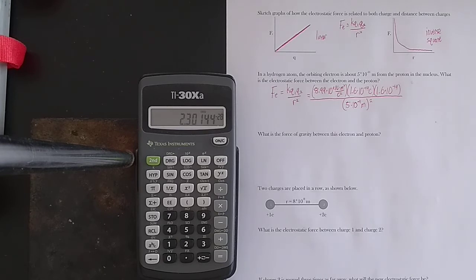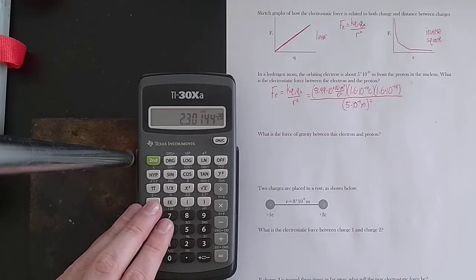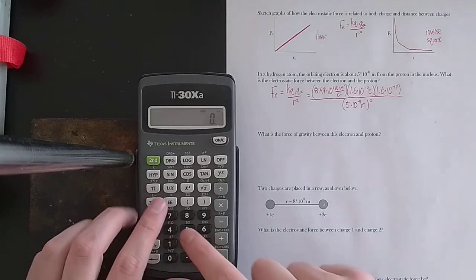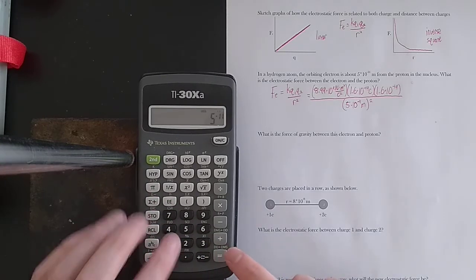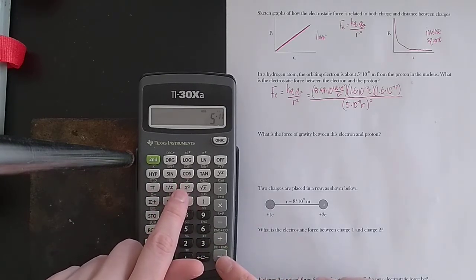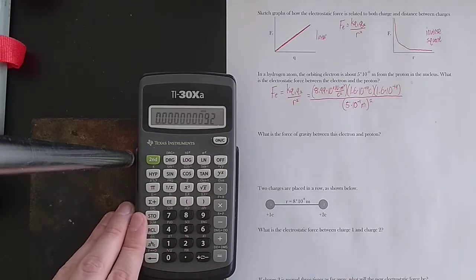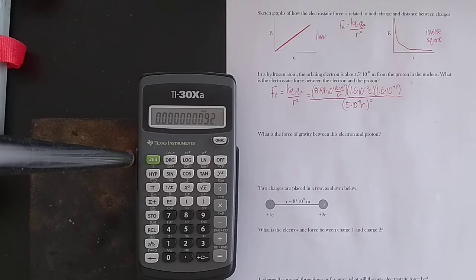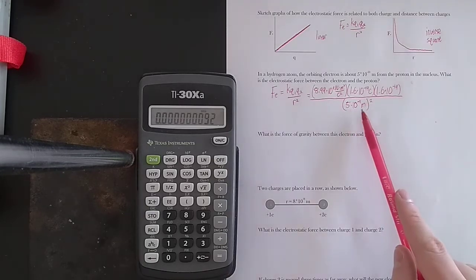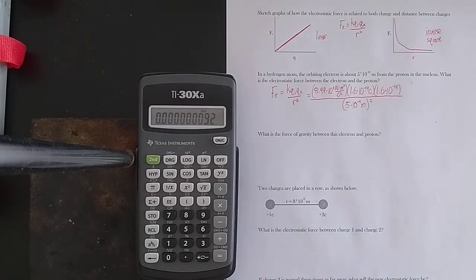And then what I like to do is divide, open up a parentheses, 5 EE negative 11. I'm going to square that, end the parentheses, and then hit equals. The other way to do that is to divide by 5 times 10 to the negative 11th once, hit enter, hit equals, get a result, and then do the same thing again. Divide by 5 times 10 to the negative 11th again. You should get the same answer.